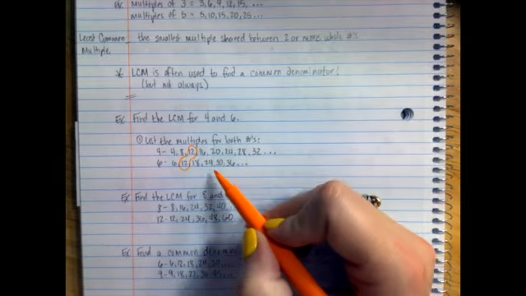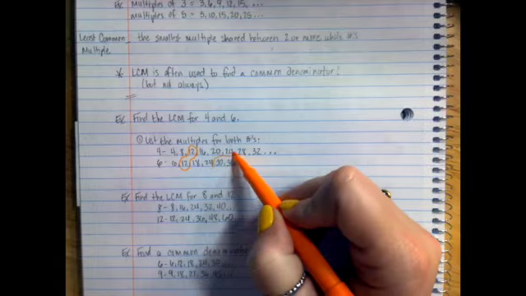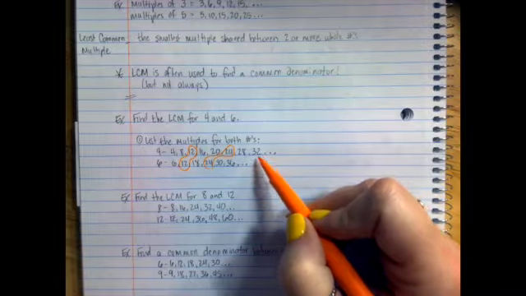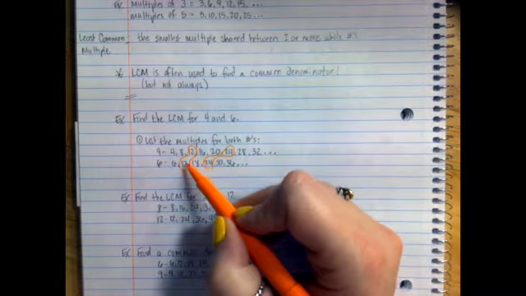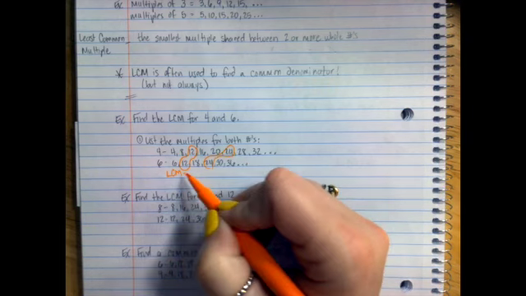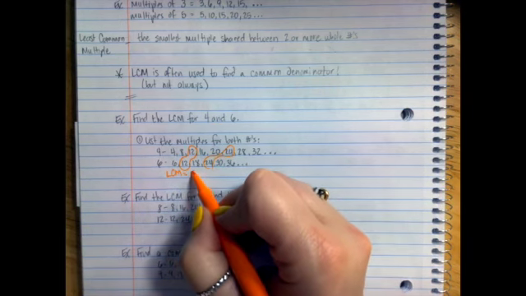Do they have other multiples? Absolutely. All right, and if I were to continue going, you'd see 36 down here. All right, the least common one is 12, so your LCM between 4 and 6 is 12.